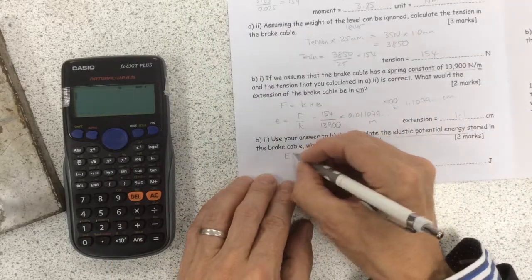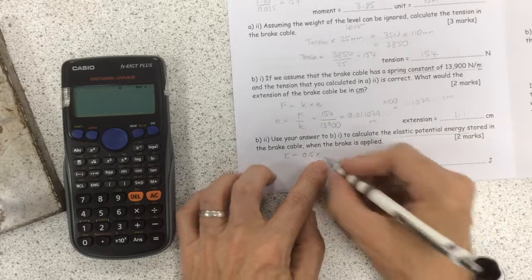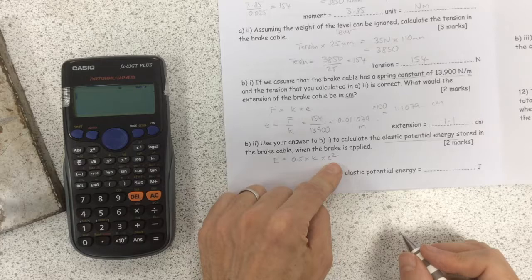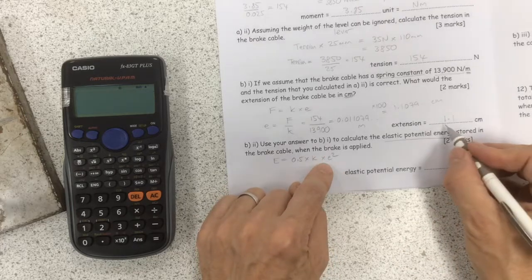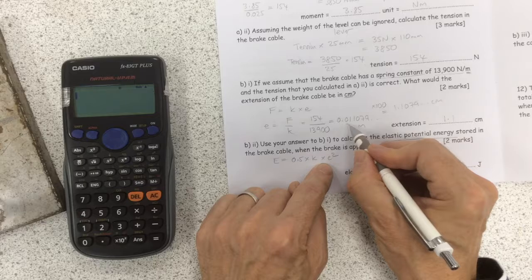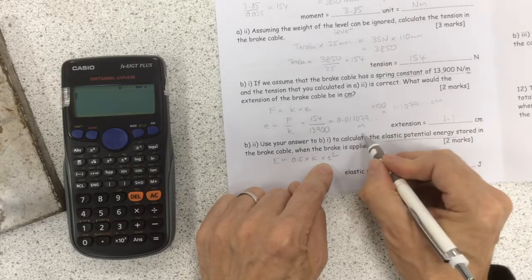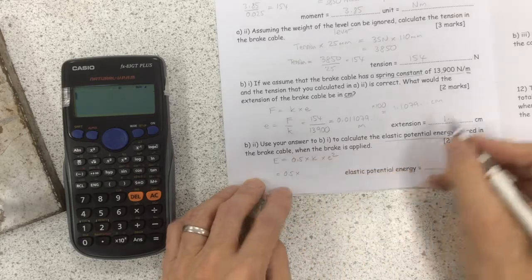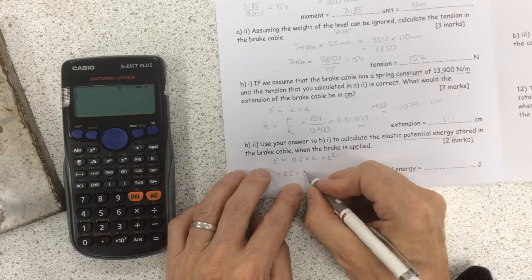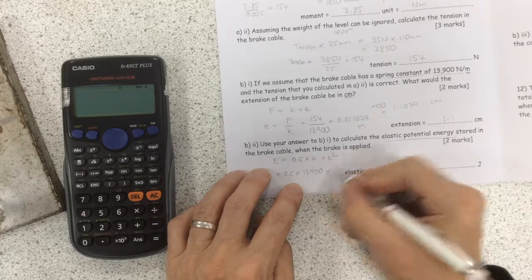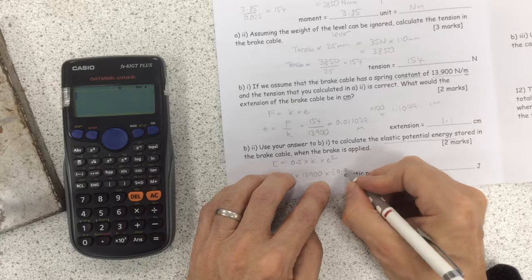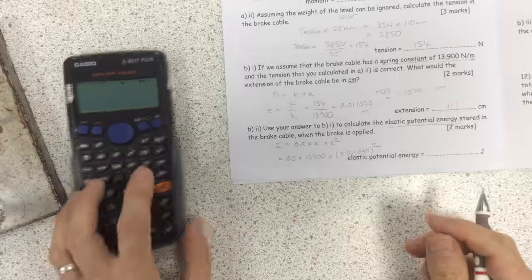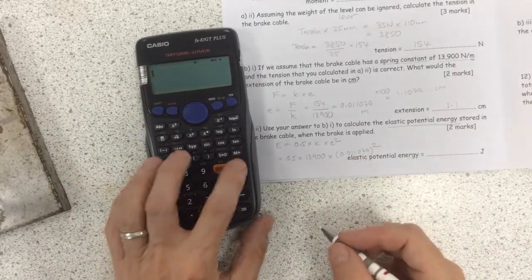So I'm going to write down energy equals 0.5 times the spring constant, which is K, times the extension squared. Remember, though, that we have to make sure that we're in the correct units. This is 1.1 centimetres, which is 0.011 metres. So I have to be in metres to work it out properly. So that's 0.5 times K, which was 13,900, times the extension, which is 0.011079 squared, because that has to be in metres.